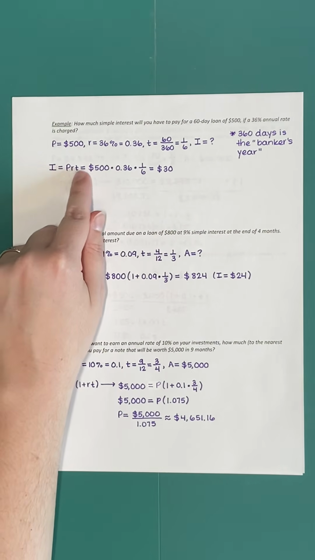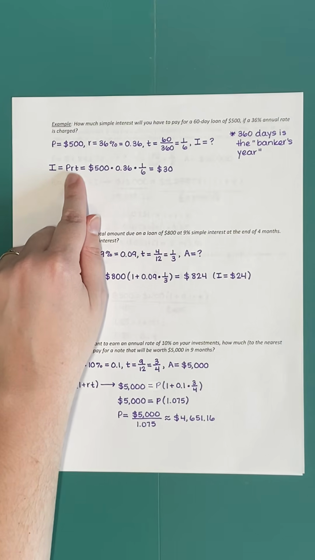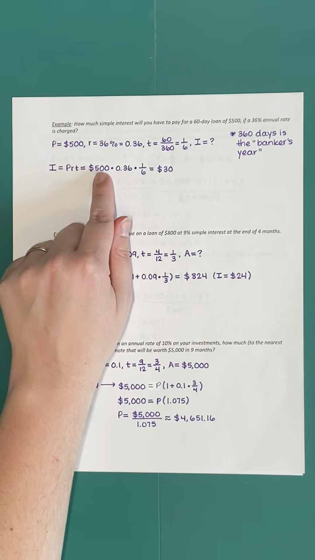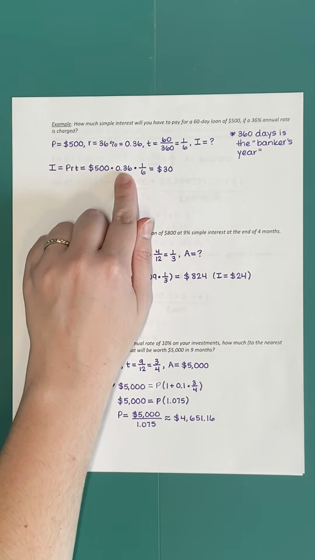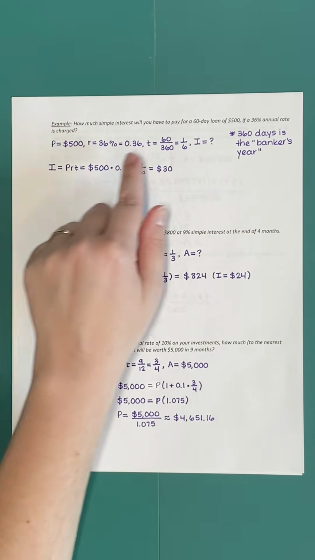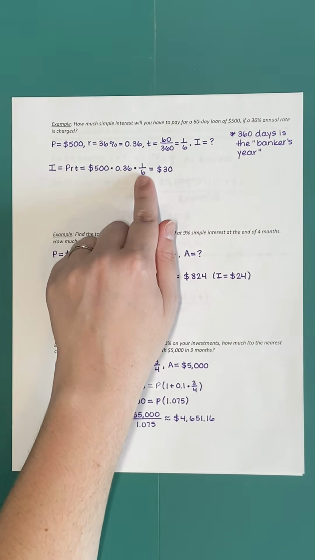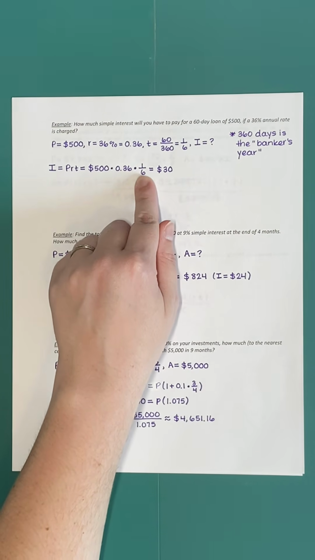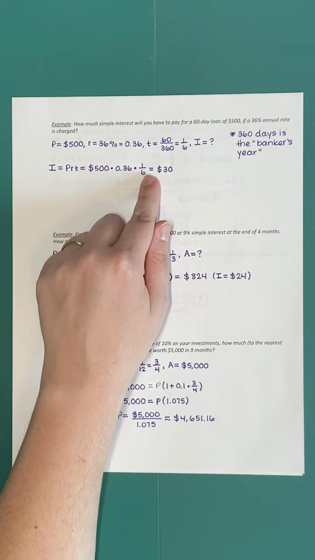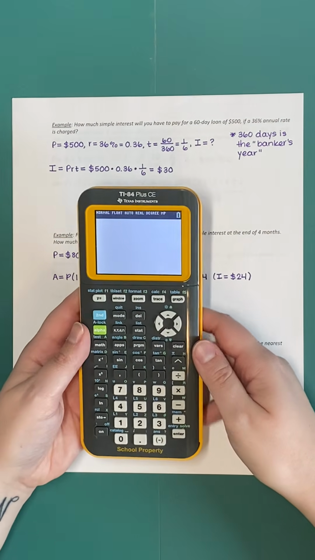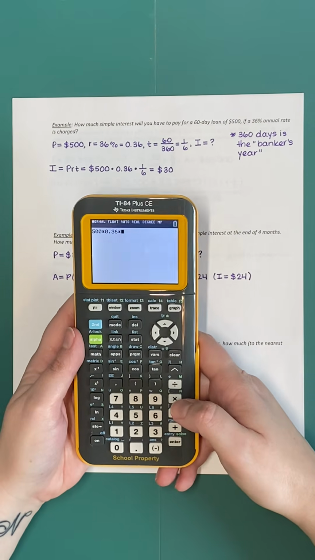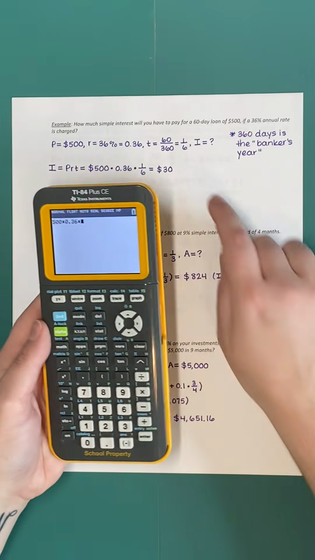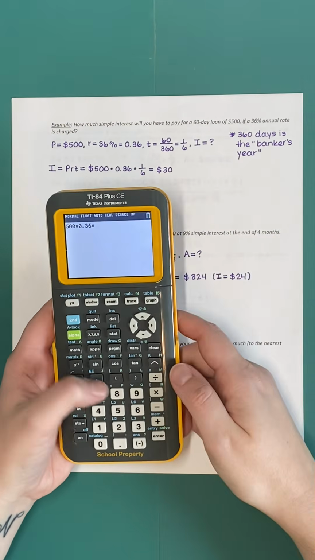Now notice there's no symbols written between P, R, and T, which automatically means they're being multiplied. So $500 is our principal, times our interest rate, which is 0.36. Remember, you've got to use the decimal version. And then our amount of time, 60 days out of 360 days, which we simplified to 1/6. So now I just want to plug this into the calculator and I can do this all in one line pretty easily. So 500 times 0.36 times 1 out of 6. Now I would encourage you with the fraction, put parentheses around your fraction.